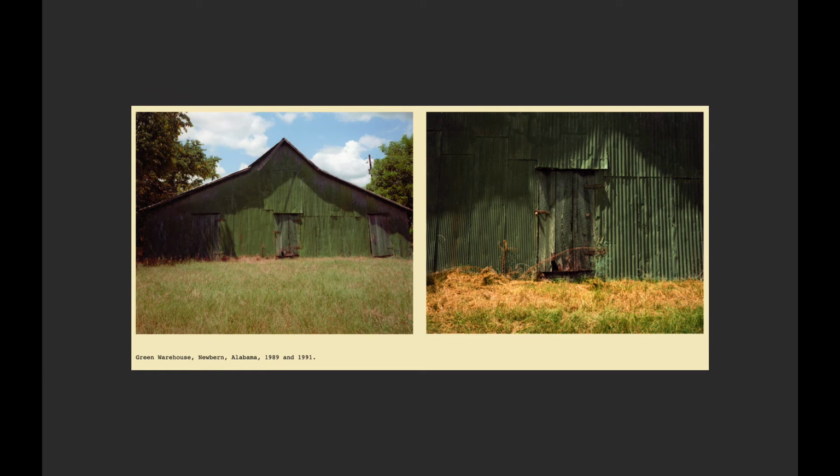And that's kind of what happened here. So he was a little further away in the first shot, and then he moved up close and did a detail in the next shot. So 1989 and 1991.